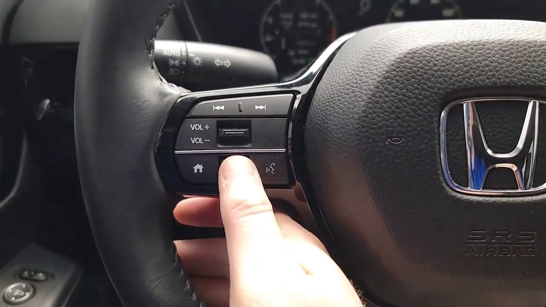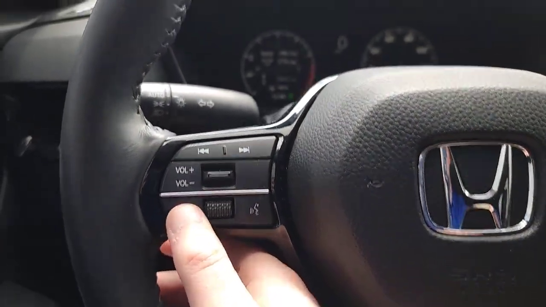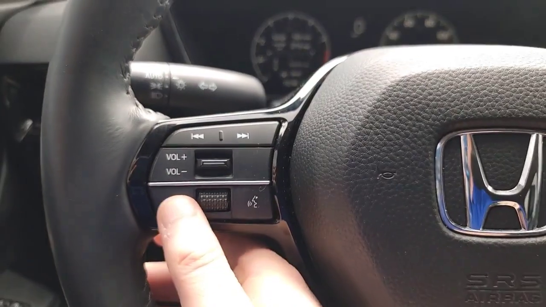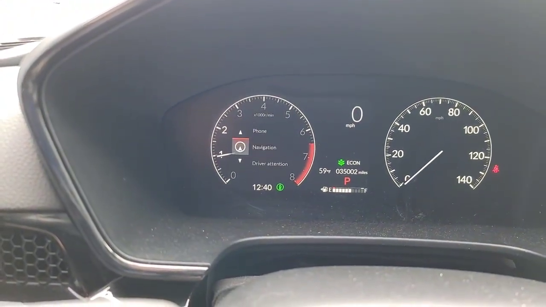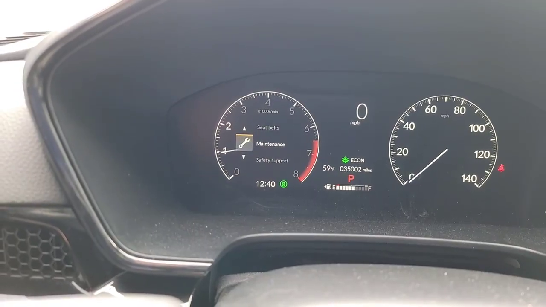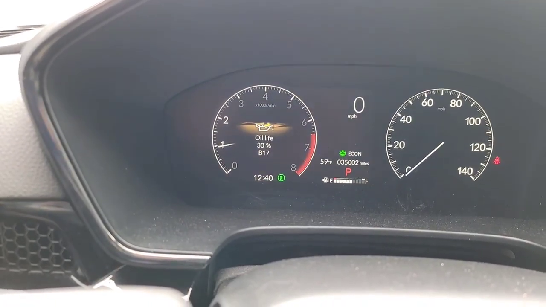We'll come down to the wheel. You're going to scroll up and down. To get out of the menu, you're just going to select Home. So out of the menu that's already selected, then we're going to scroll down or up to maintenance, pushing the wheel on maintenance. And then there we go.